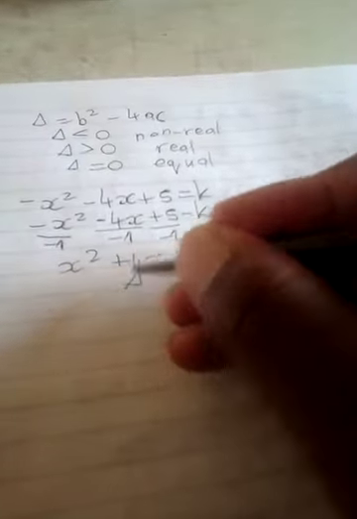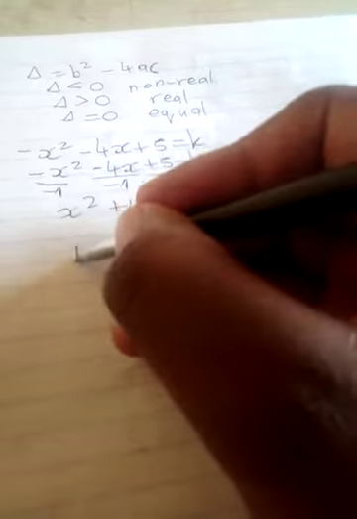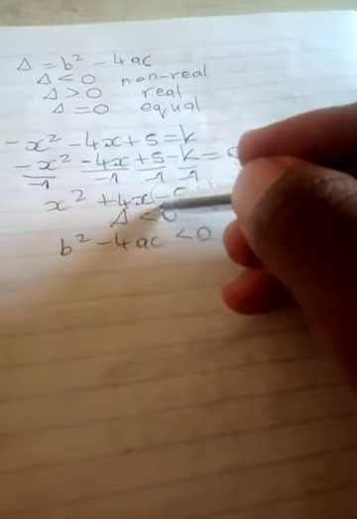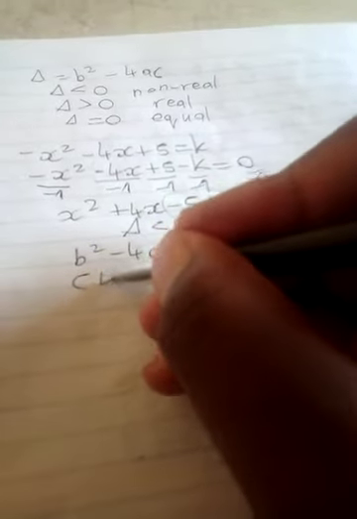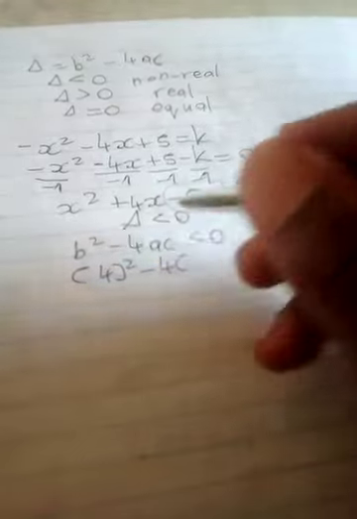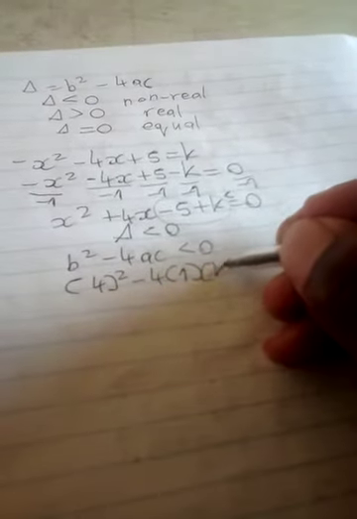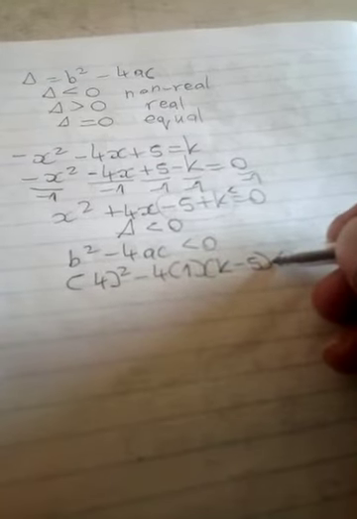Now let's look at the delta here. Delta has to be less than 0, because they asked for which values of k will f of x equals k have non-real roots. So b squared minus 4ac is less than 0. Let's substitute in what we know. We know that b is 4, we square it, minus 4, a is 1, and c is minus 5 plus k, but let's flip it so that k comes first: k minus 5, is less than 0 here.